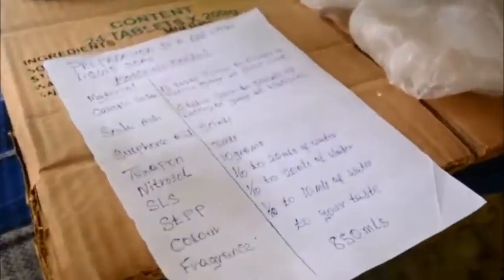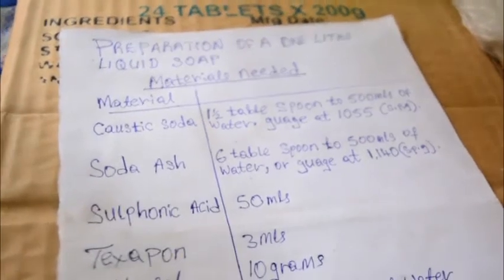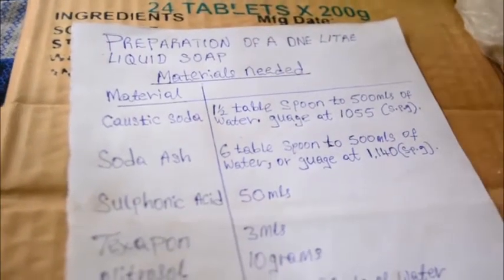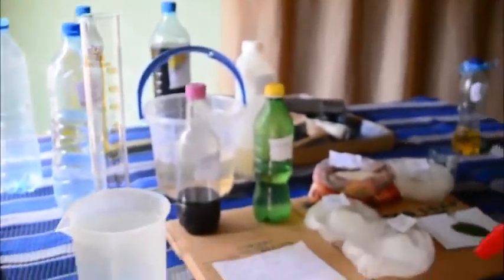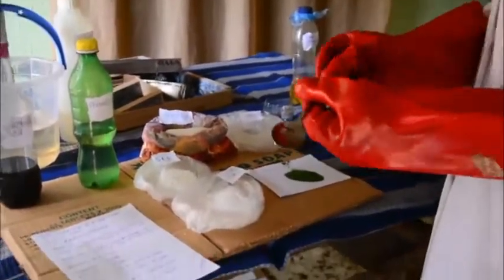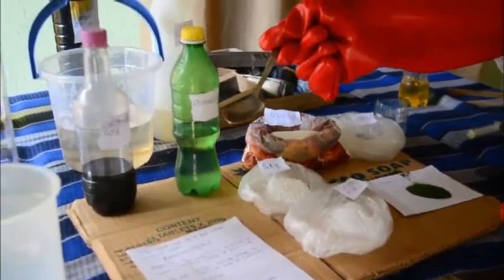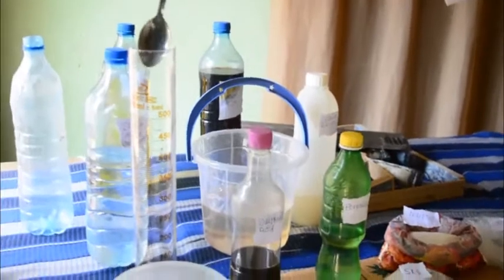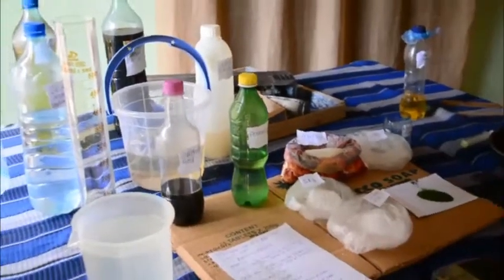1.5 tablespoon of caustic soda. What you do is you add 500 ml of water to this measuring cylinder. You can see it, this is 500 ml. When you add water up to this point, you now use this spoon to measure the caustic soda salt, 1.5 spoon, and then pour it inside and stir it very well.